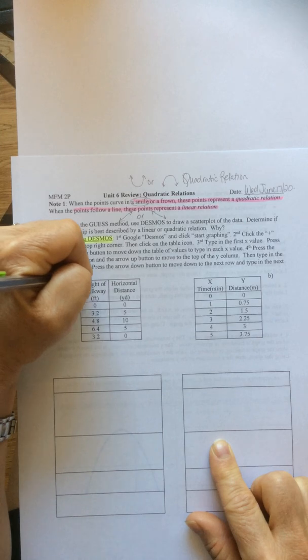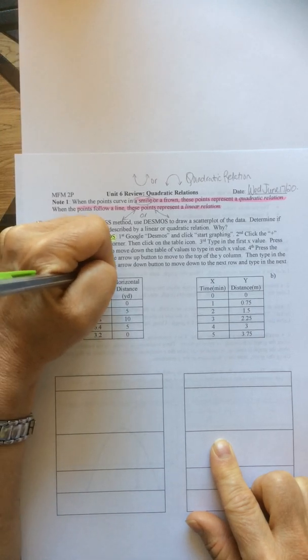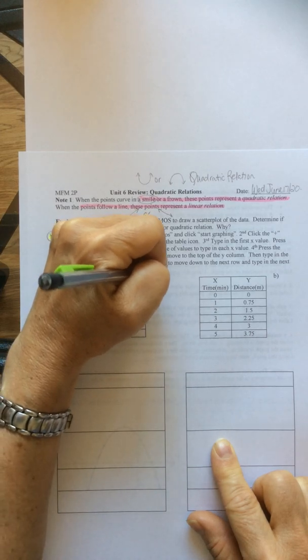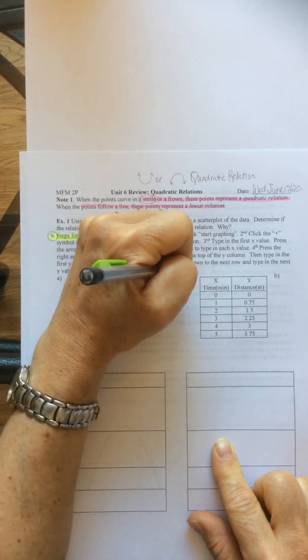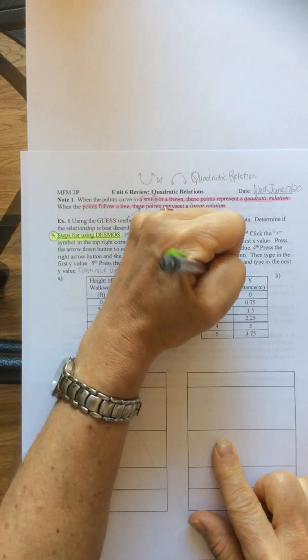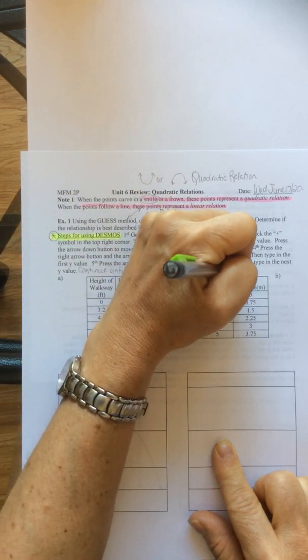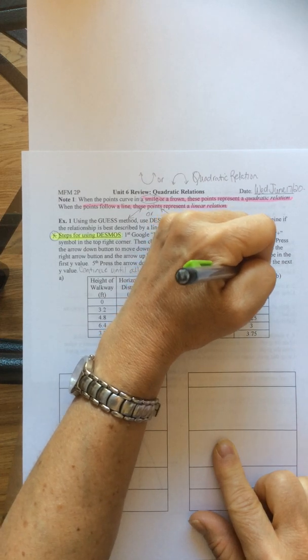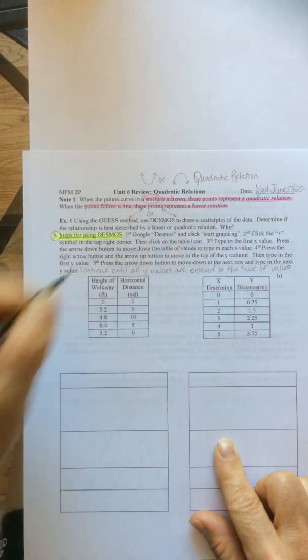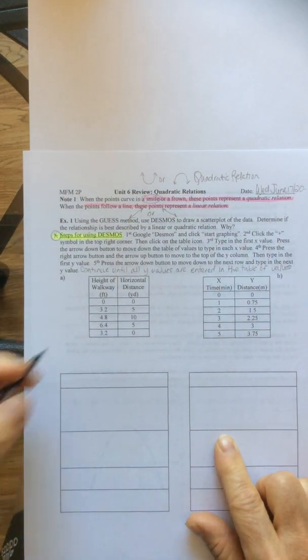Continue until all y values are entered in the table of values. Okay? So, guess.